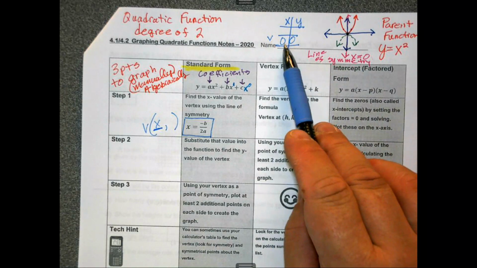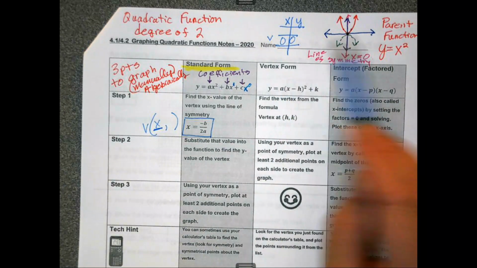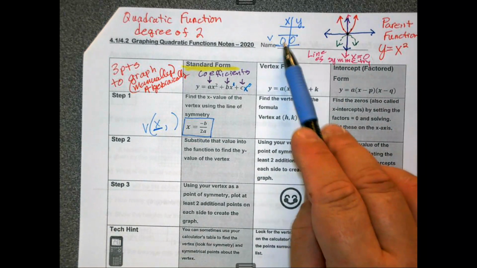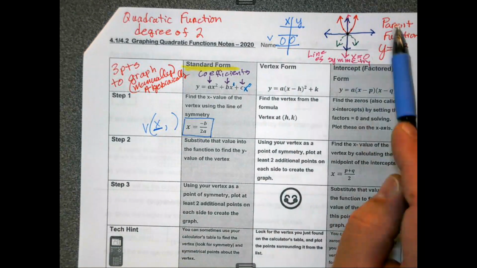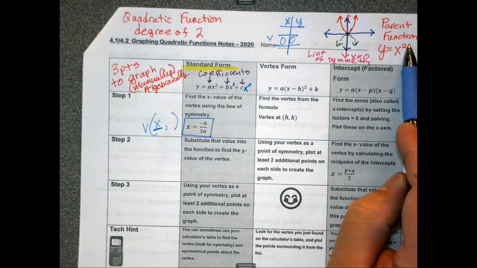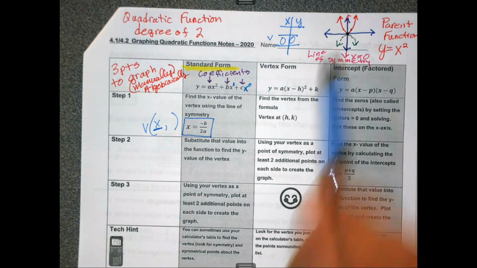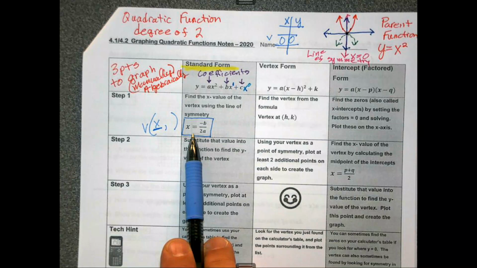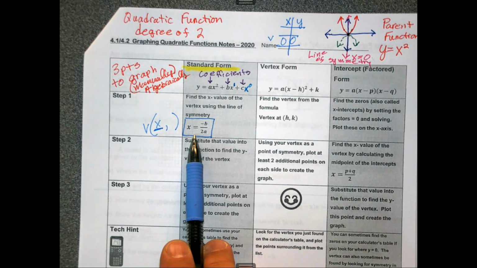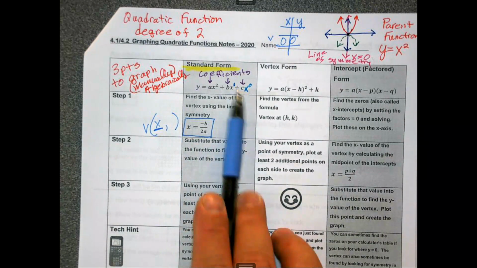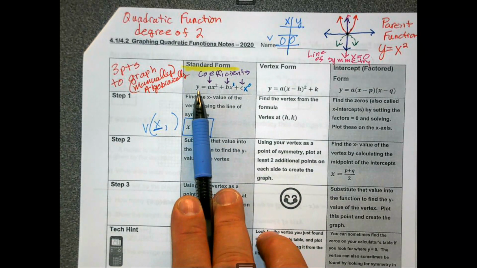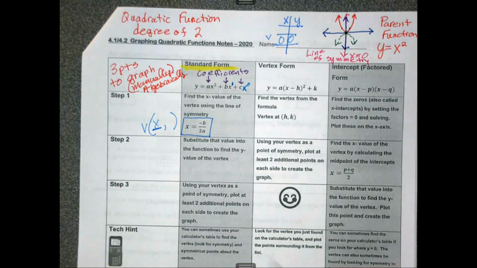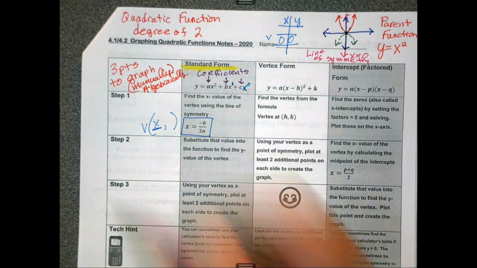Well, just like we did up here, we substitute in that x, because we found what that vertex coordinate was. So we plug it in for x, and then I squared it, and I got the y value. That's what you're going to do after you get the x coordinate. You're going to go back to the equation, plug in that x, and that's going to give you the y. So that's step two. Step two gives you the y value.